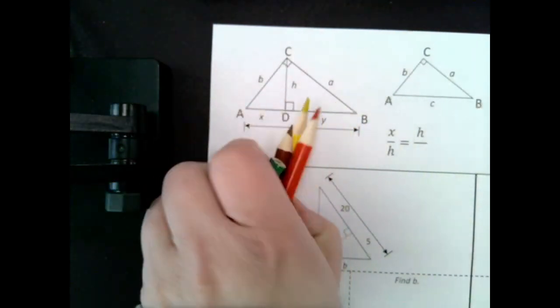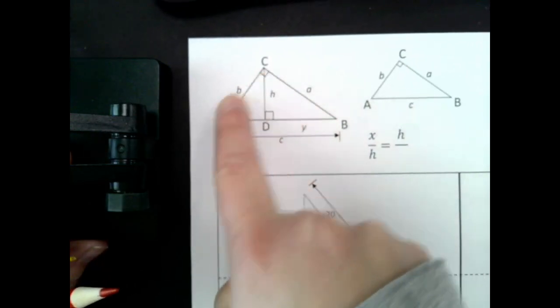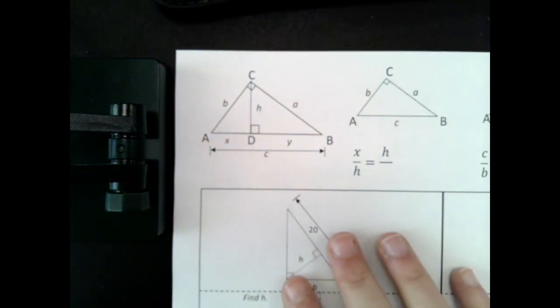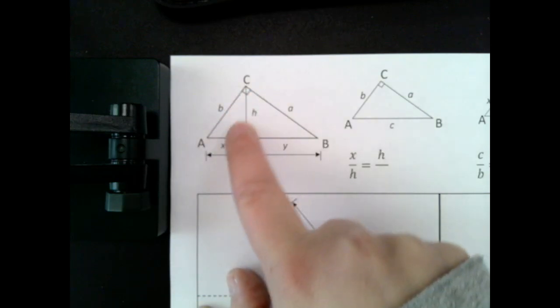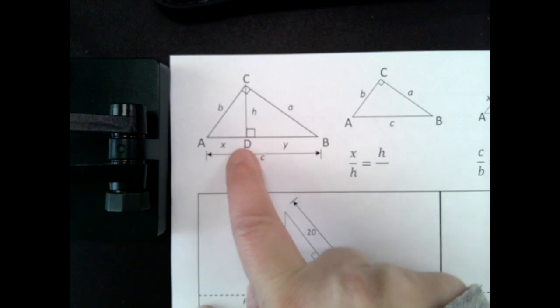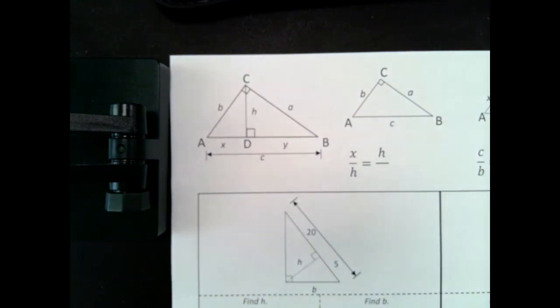Alright, so to start off with, we have our big triangle here. So remember we talked about this yesterday. This is our one big triangle, A, B, C. But then we have two smaller triangles. We have A, C, D on this left side and C, B, A. So first thing we're going to do is find a color for each of these letters, each of these segments.